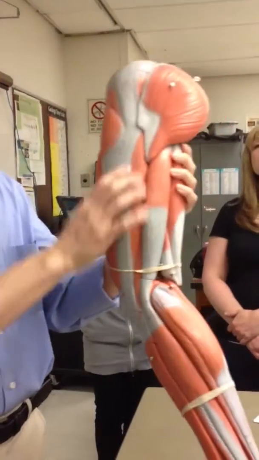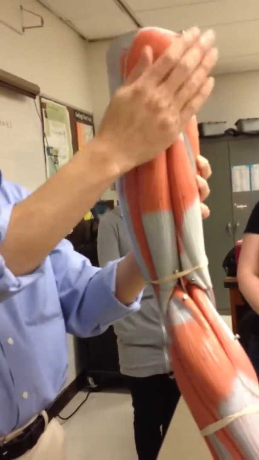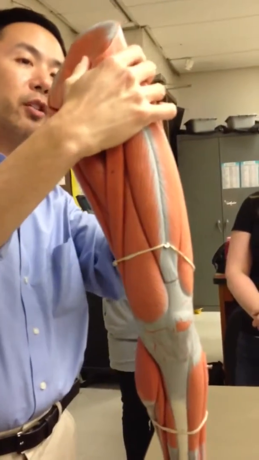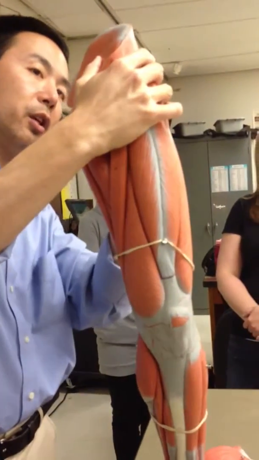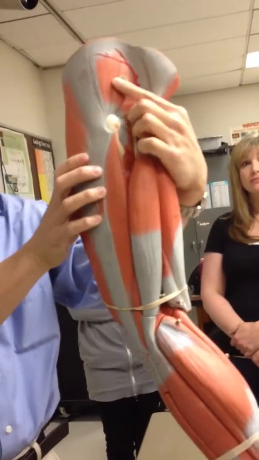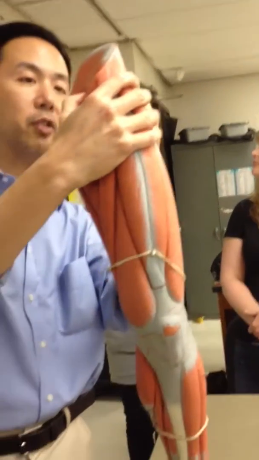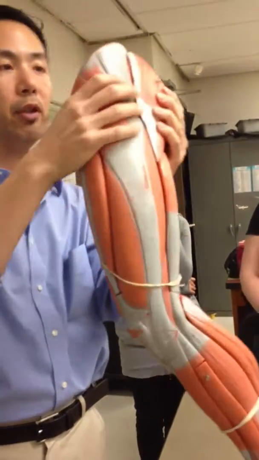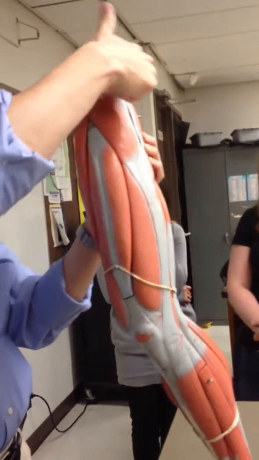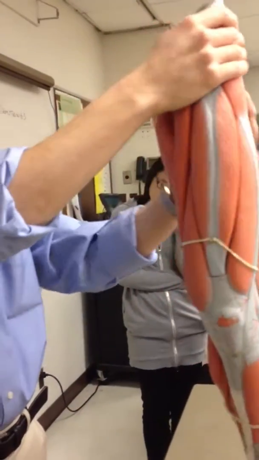Okay, let's go to the muscles on the butt area here. You can see this muscle on the butt here, what's that? Gluteus maximus. Now, if you were to remove the gluteus maximus, you can see this muscle here. That would be the gluteus medius. It's underneath and a little bit superior to the gluteus maximus, although there is some overlap of the two muscles. You can see a little bit of the gluteus medius there. So we got gluteus maximus, gluteus medius.